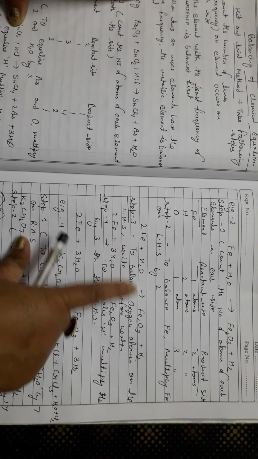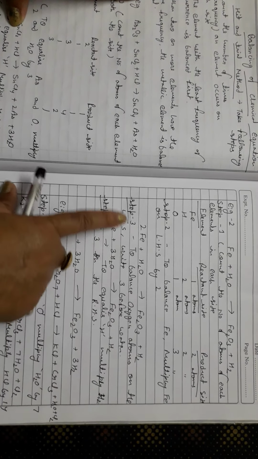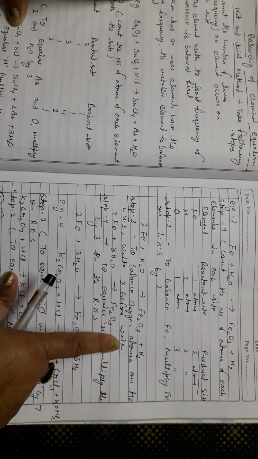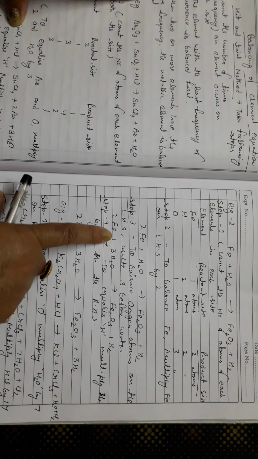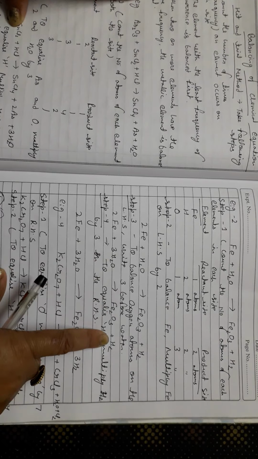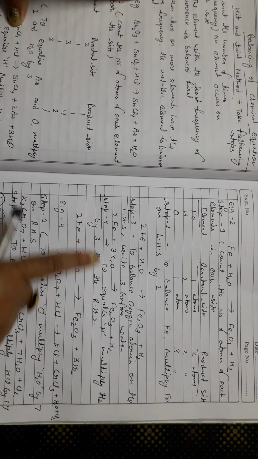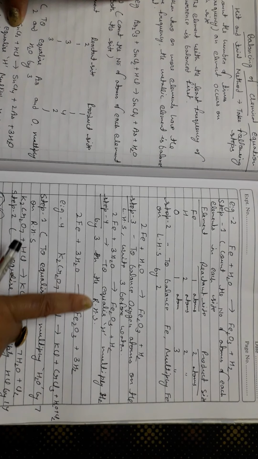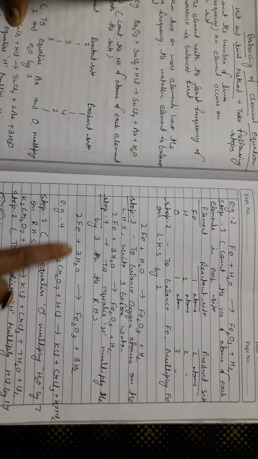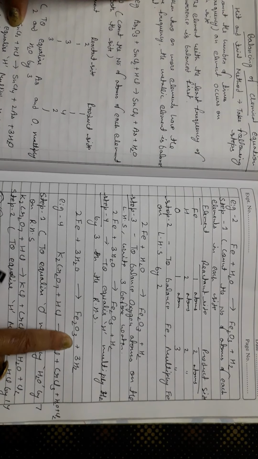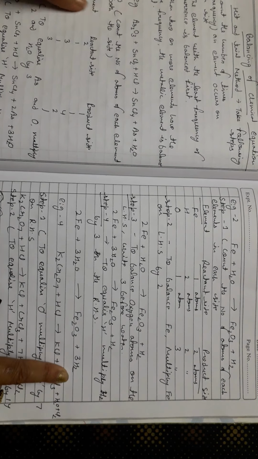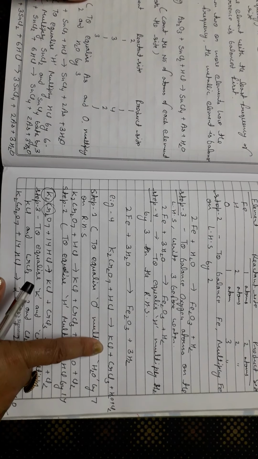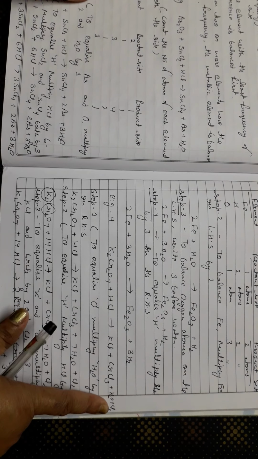Now step number 2, to balance iron, multiply iron by 2 on the LHS. 2Fe plus H2O gives Fe2O3 and H2. Step number 3, to balance the oxygen atoms on the LHS, write 3 before water. So it will be 2Fe plus 3H2O gives Fe2O3 plus H2. Step number 4, to equalize hydrogen, multiply hydrogen by 3 on the RHS. So it will be 2Fe plus 3H2O gives Fe2O3 plus 3H2. Reaction balanced.